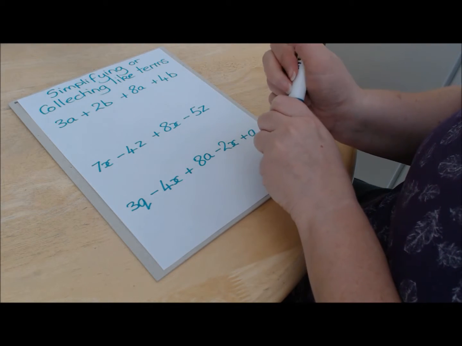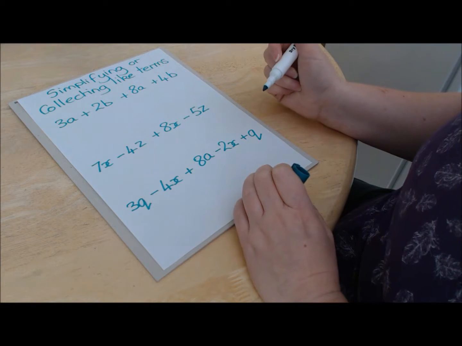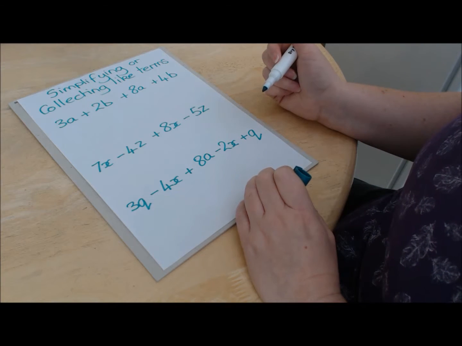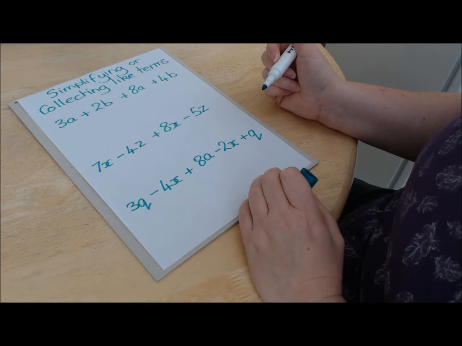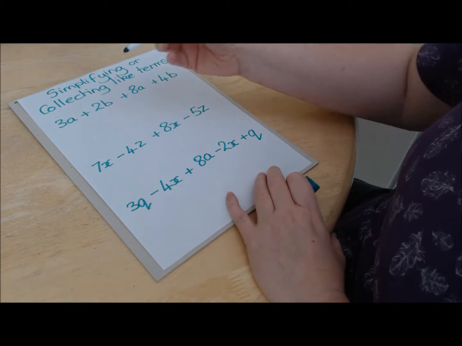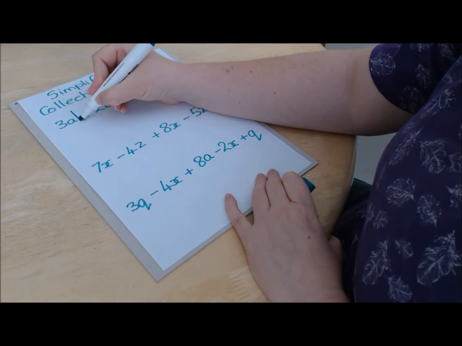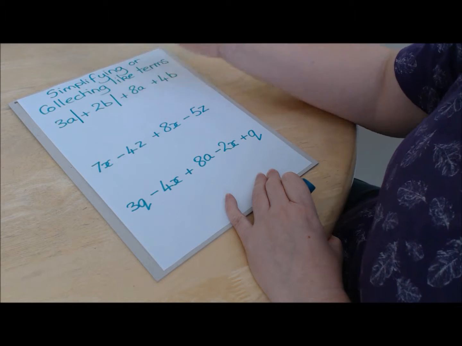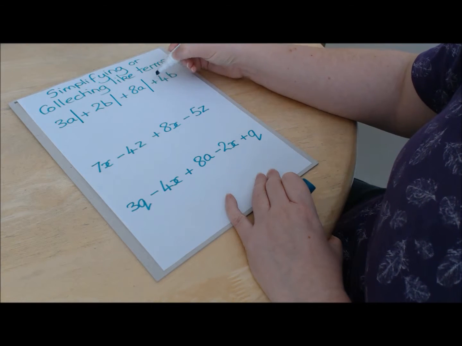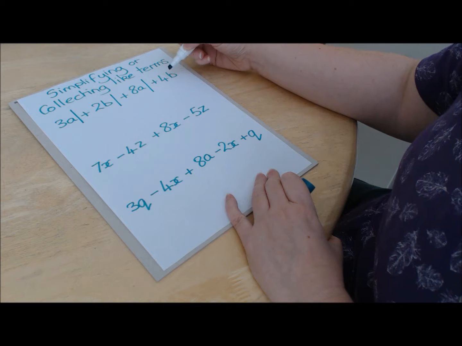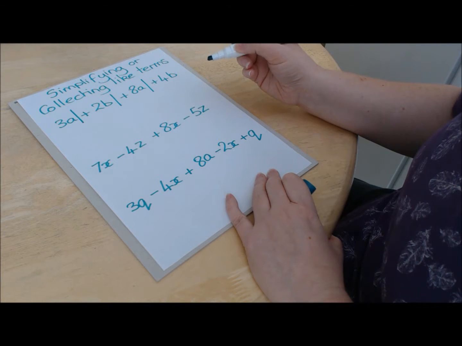Now, one of the easiest ways to help you focus on this is to literally break this list up into parts. And we need to do that by putting a line in front of each of the signs, because these signs belong with what's behind it, not with what's in front.